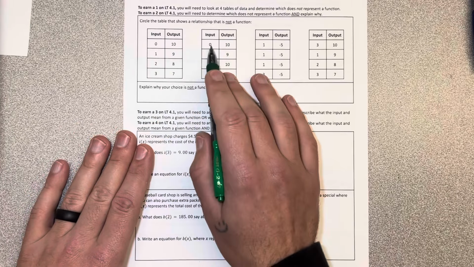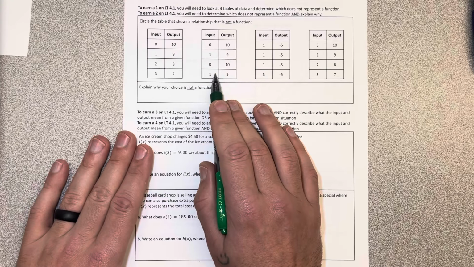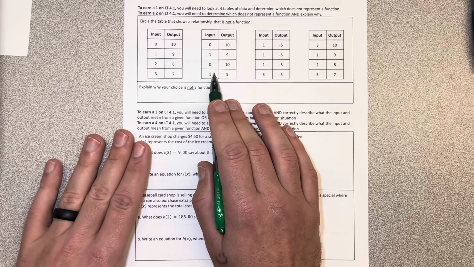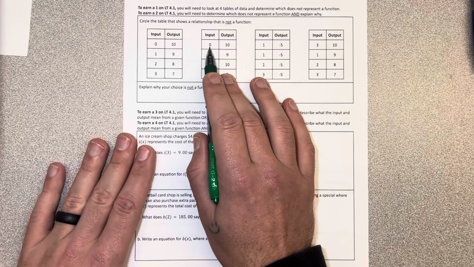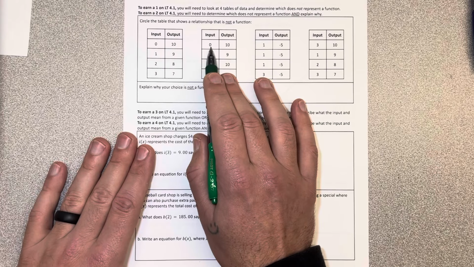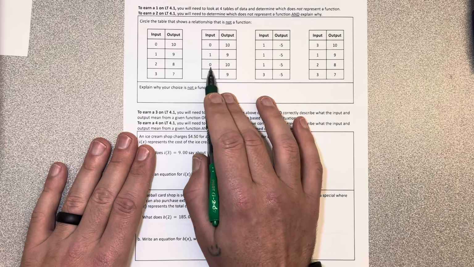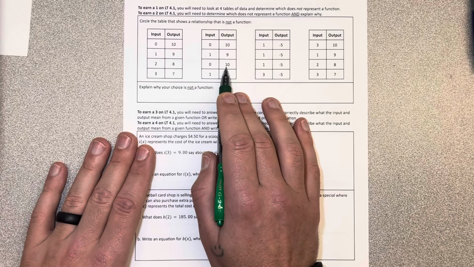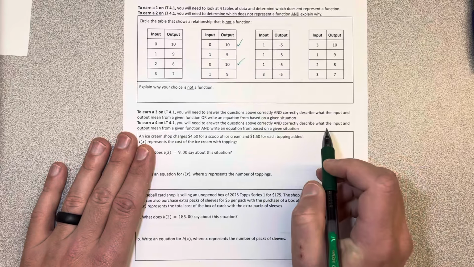So let's look at the next one. Here we have some repeated inputs. We have 2 zeros and we have 2 ones. That doesn't necessarily mean we don't have a function. What we need to do now is look at their associated outputs. Here in this case, with an input of 0, we have an output of 10. That means every time we see a 0 in the input column, it needs to match with an output of 10. So down here we have another input of 0, and it does indeed match an output of 10. So this works, at least as far as the zeros go.